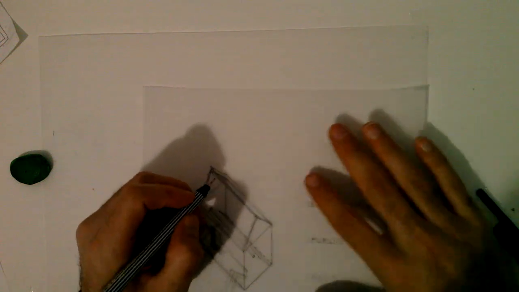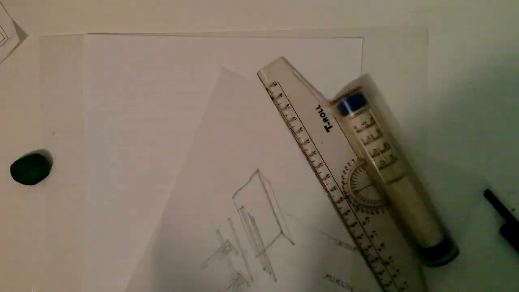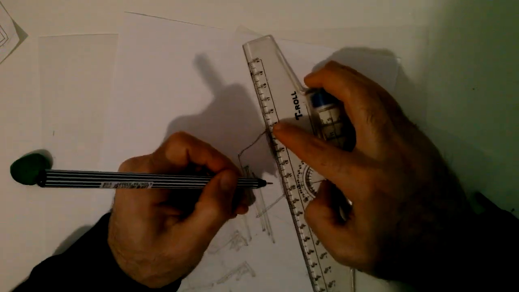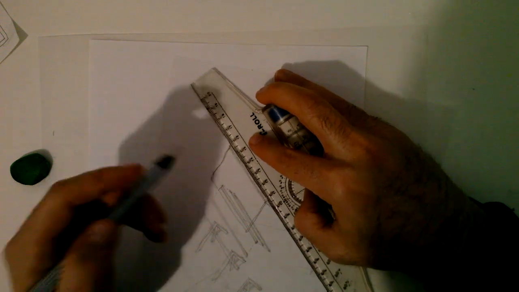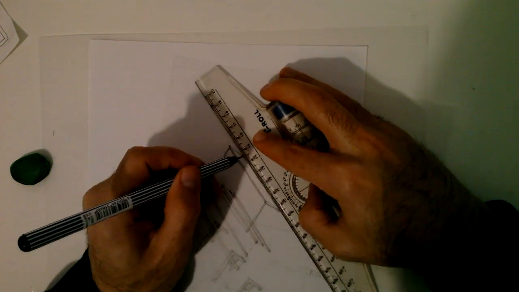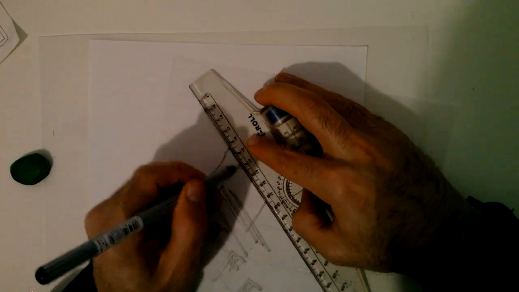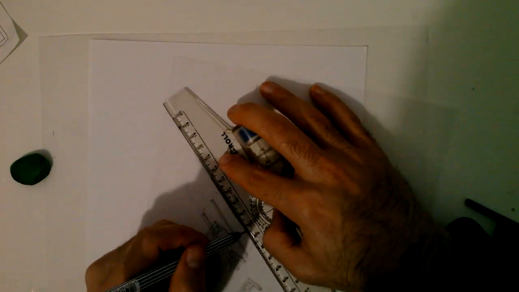For instance, if you have got this element, I'm just gonna use my ruler to give maybe a little bit more definition to some of these lines. You don't have to draw that using a ruler, but I'm gonna for now use a ruler here.